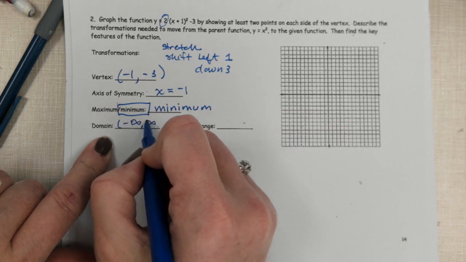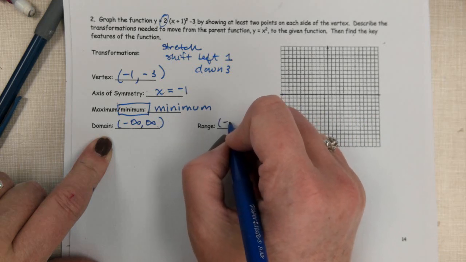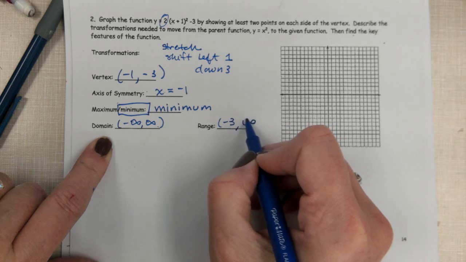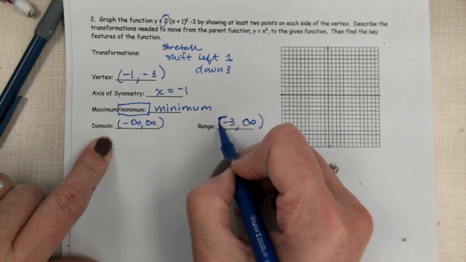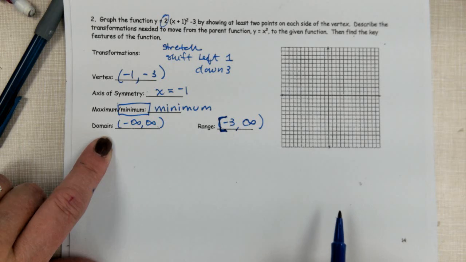Domain is all real numbers for our parabolas that open up and down, and then the range is going to be from negative 3 to infinity. So include the vertex, but not infinity. Okay?